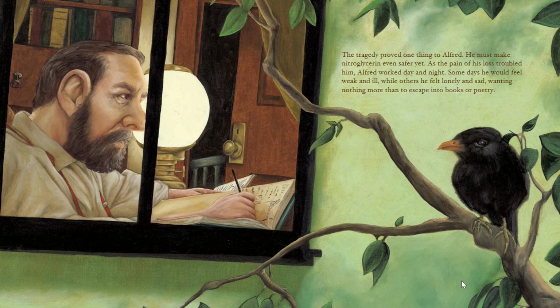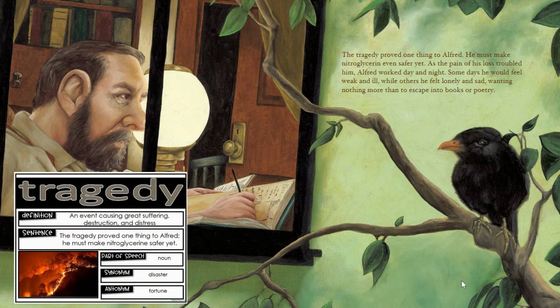We know what the word tragedy means. What was Alfred Nobel's tragedy, or event that caused him great suffering?